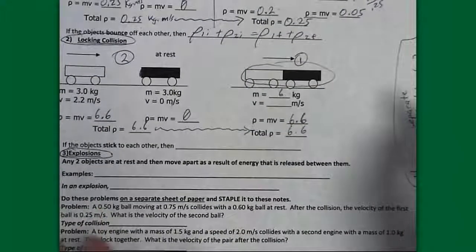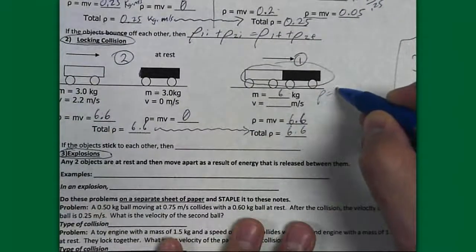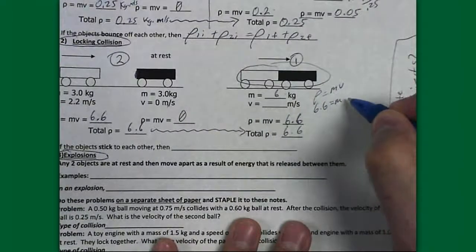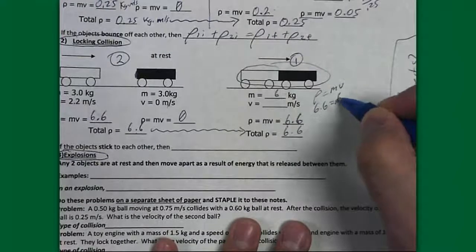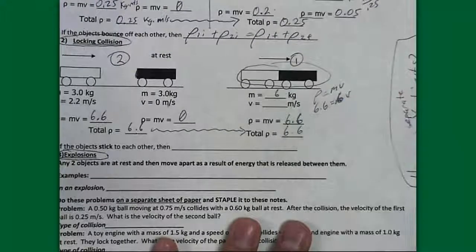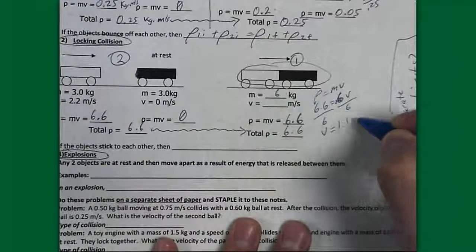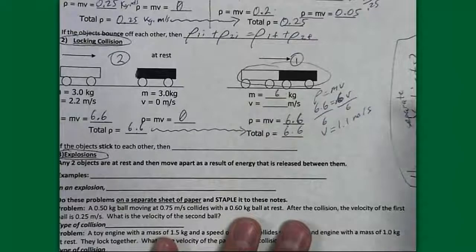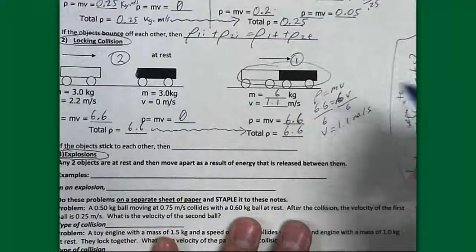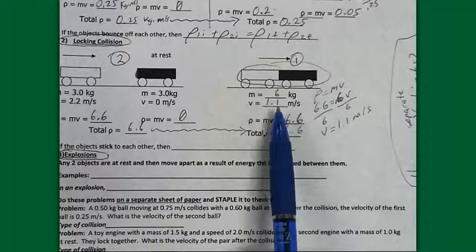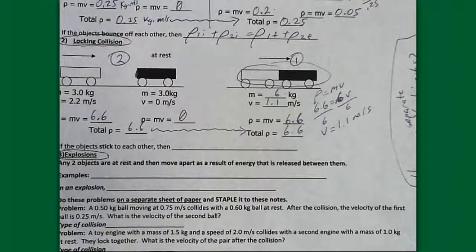And now that I know the mass, it's really easy to solve for the velocity, because rho equals mv. 6.6 is the rho. I want the mass, and the mass is 6, and I want the velocity. Divide by 6 on both sides, and you get a velocity of 1.1 meters per second, and that'll go in right there. So I've now found that in this particular collision with these particular carts, these two carts will move off to the right at a velocity of 1.1 meters per second, according to the law of conservation of momentum.